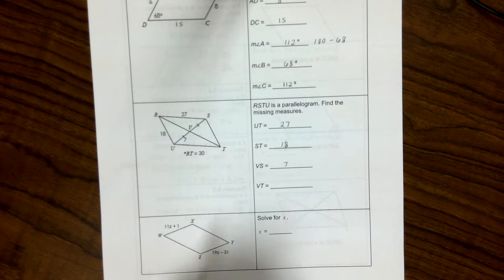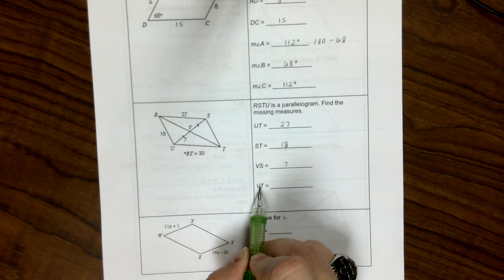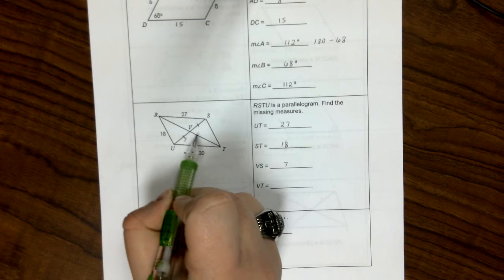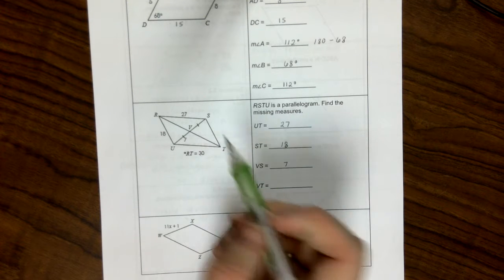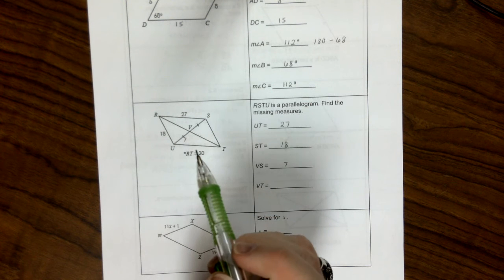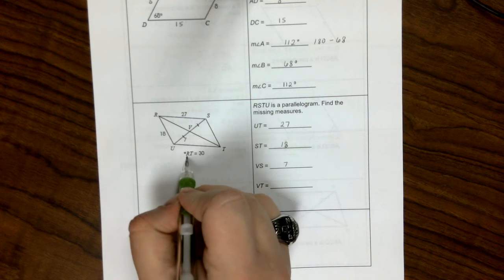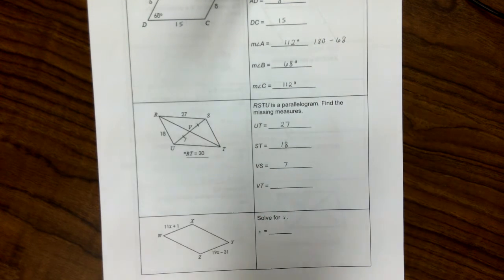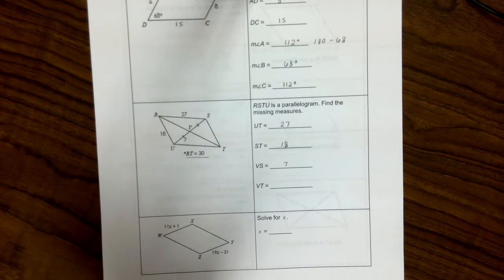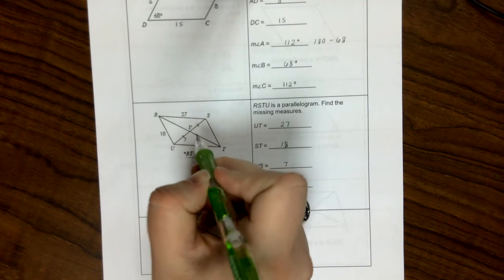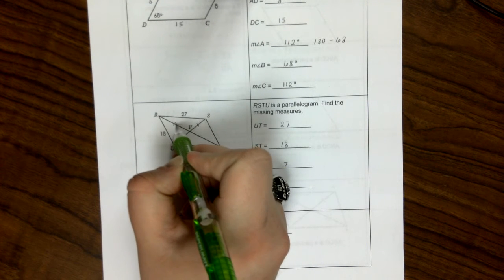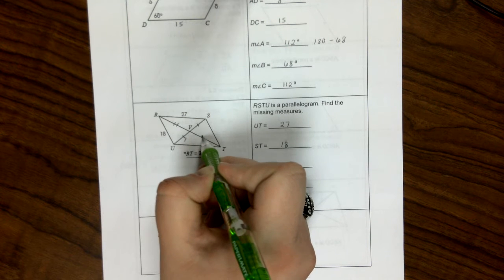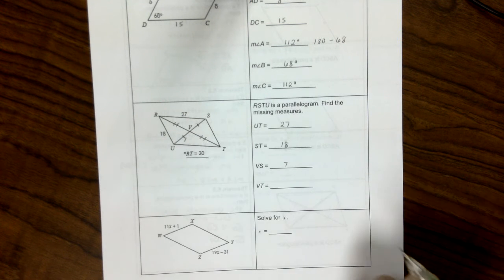All right. Now, next one is VT. VT is right here. Well, how do I find it? I don't know what RV is. This is where this comes into play, because they told you that RT, the entire length, was 30. And we know that when the diagonals meet, they're bisected, they're cut in half.